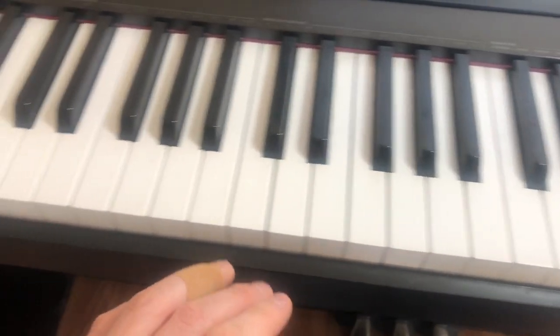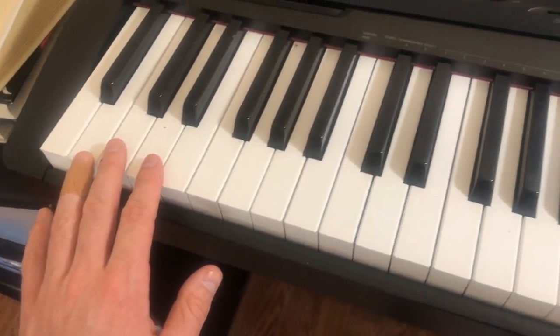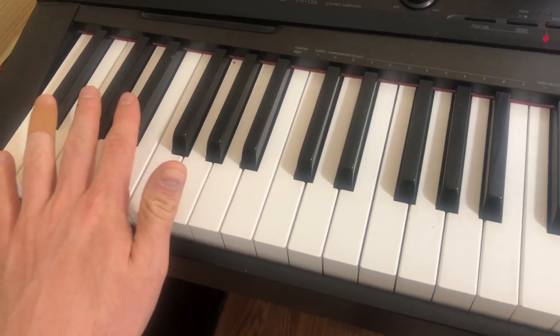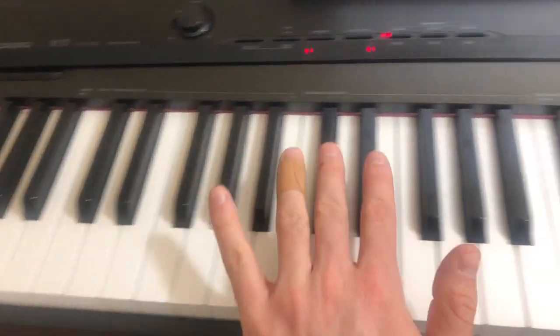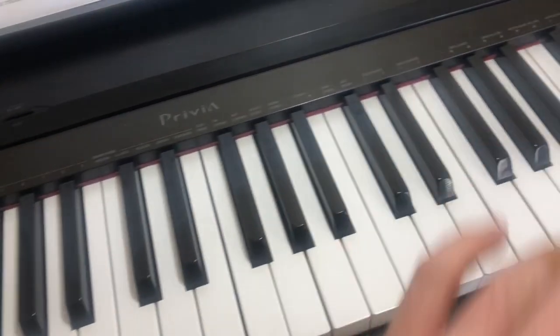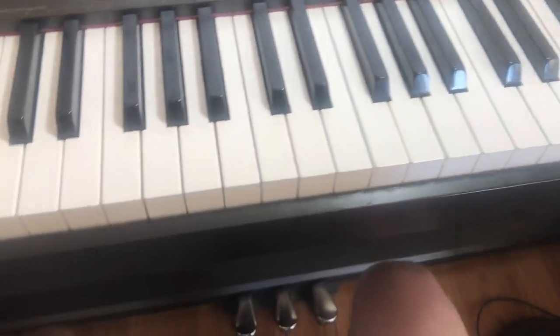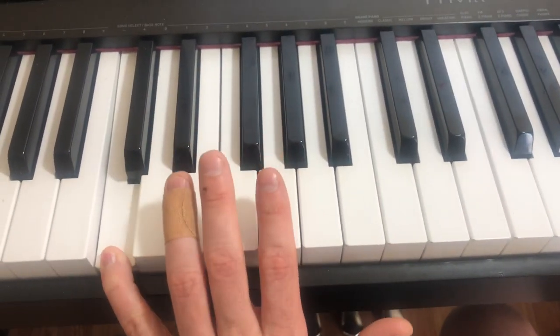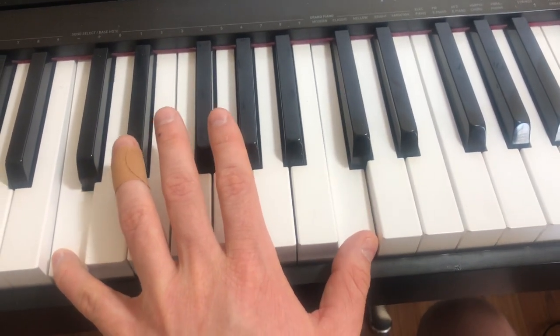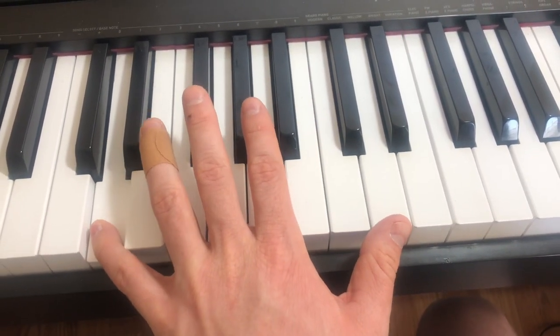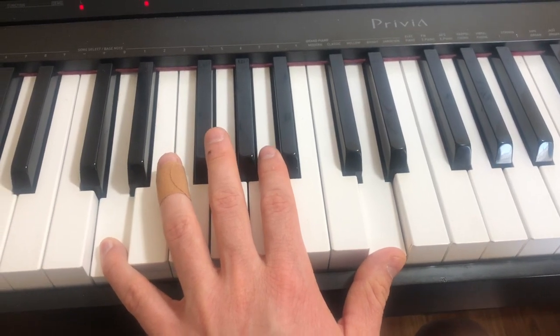There are a bunch of C's and A's and B's all the way across the keyboard because it goes 2, 3, 2, 3, 2, 3, 2, 3. It's a pattern, it repeats. All right, now if you go from one C to another C, or from one D to another D, and so on, that is called an octave.